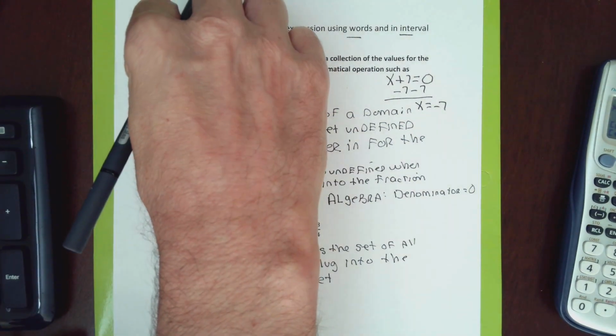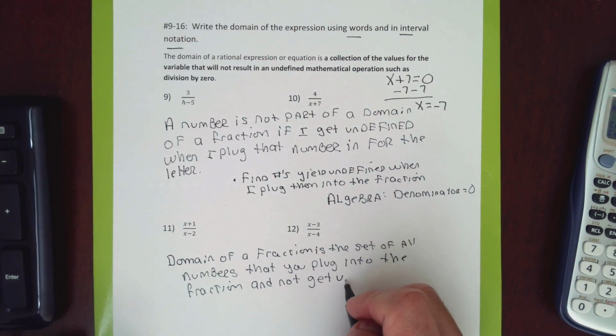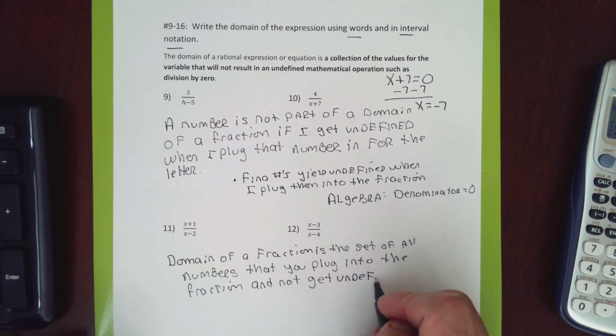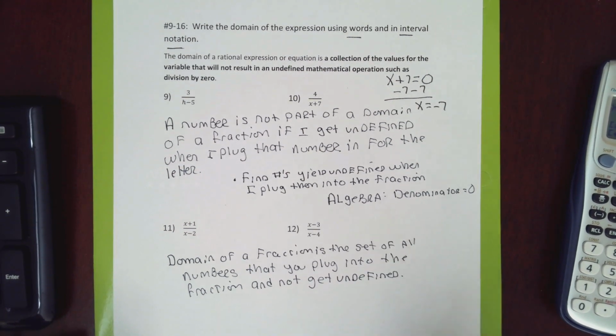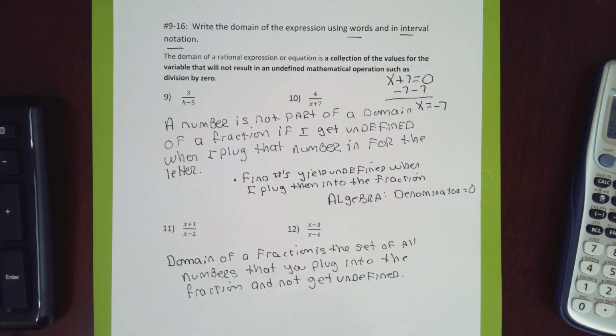That's what that says, but that's pretty complex.